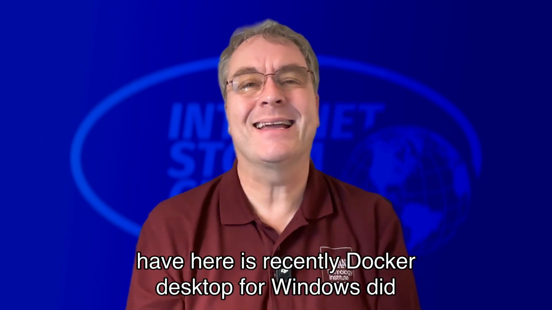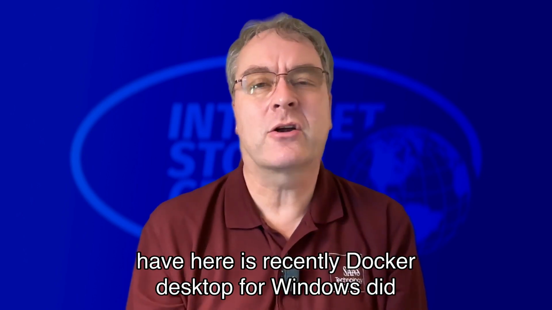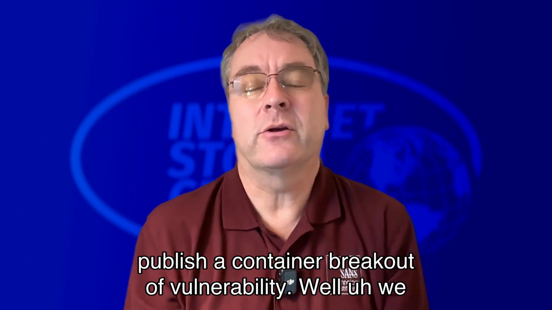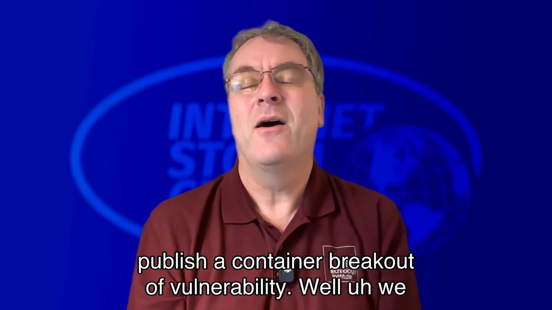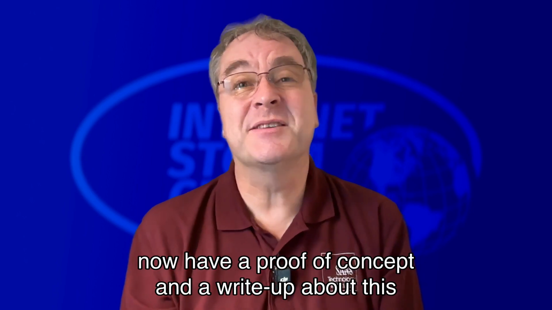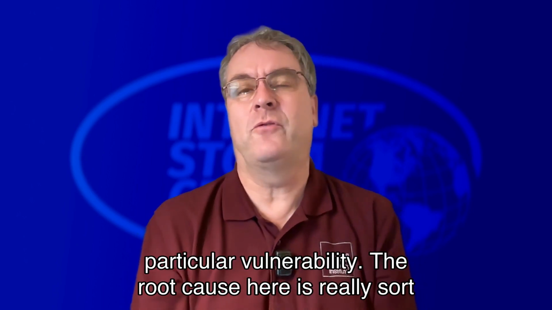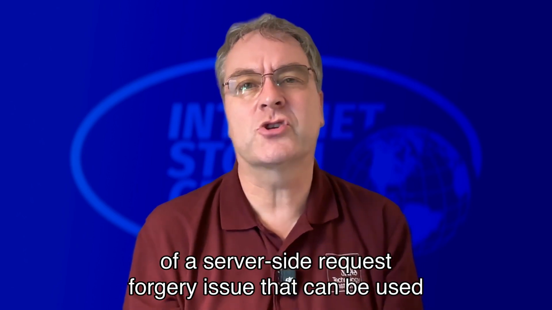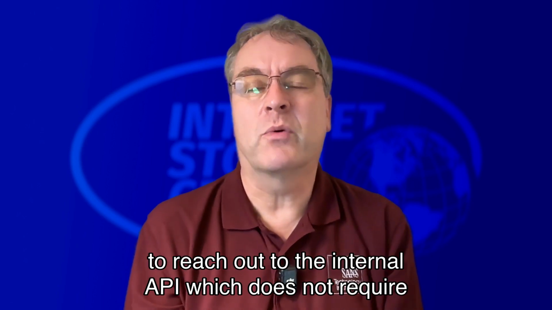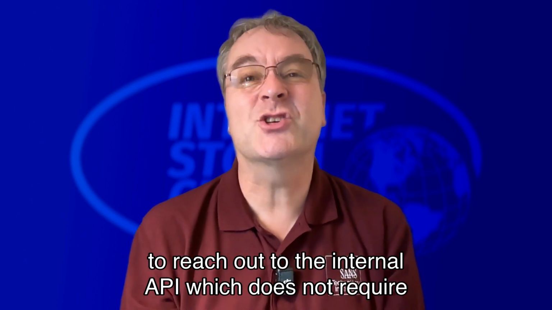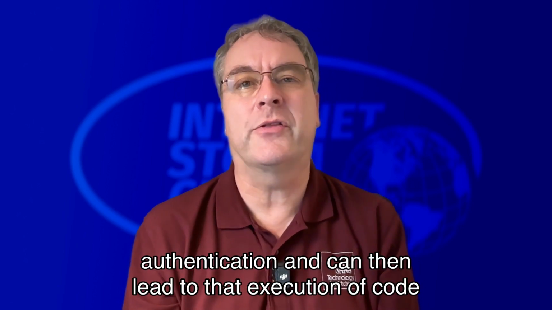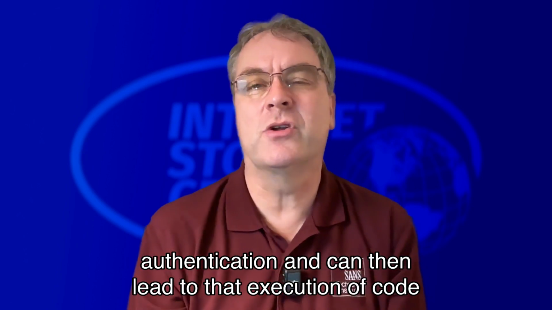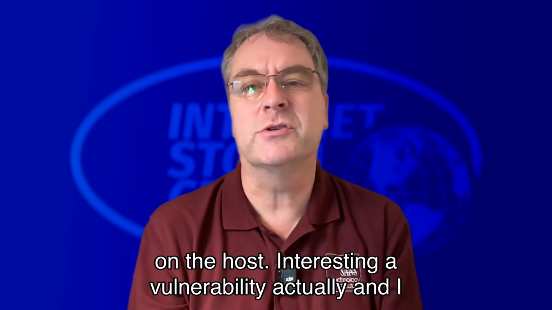And I guess since today's theme apparently is already exploited or soon to be exploited vulnerabilities, the last one I have here is that recently Docker Desktop for Windows did publish a container breakout vulnerability. We now have a proof of concept and a write-up about this particular vulnerability. The root cause here is really a server-side request forgery issue that can be used to reach out to the internal API, which does not require authentication and can then lead to execution of code on the host.